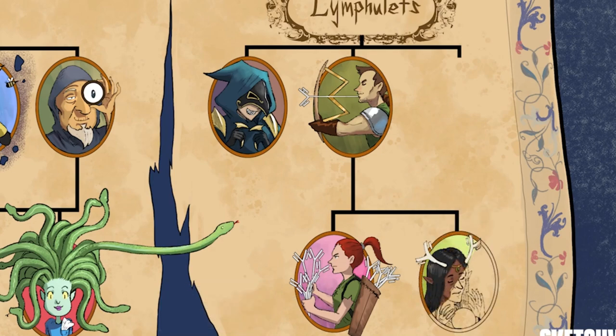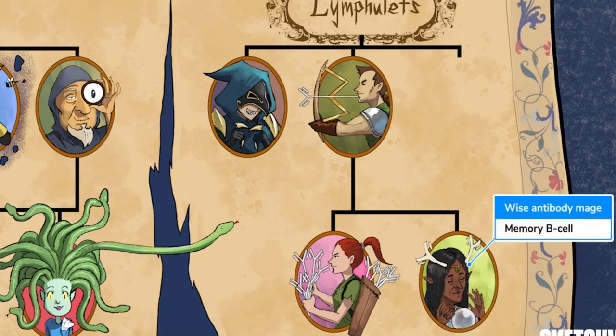Then activated B cells can also develop into memory B cells, and those do, again, exactly what it says on the box. They retain information about pathogen exposures to help you mount a faster immune response the next time you see that pathogen. So we'll have this wise old elf queen with her antibody hair clips as our symbol for memory B cells.